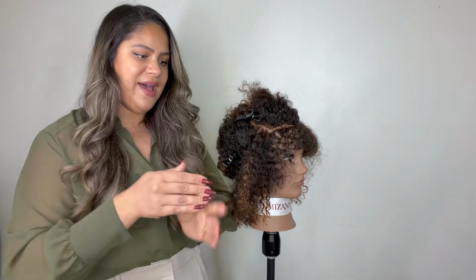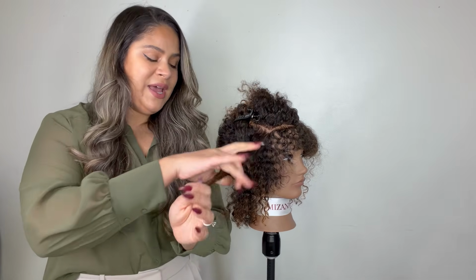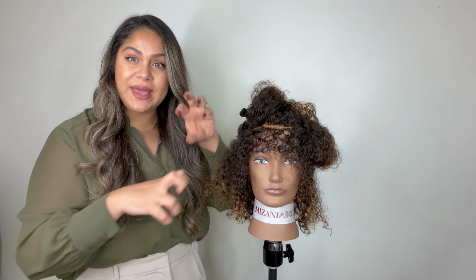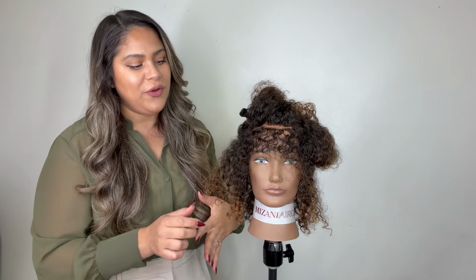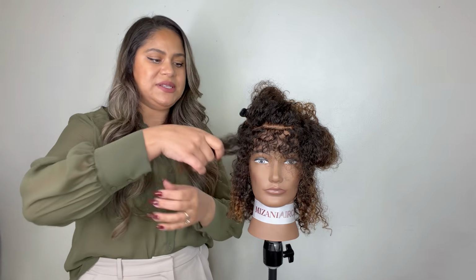So emulsify, prayer hands. Now the reason we do prayer hands is, again, we don't want to disrupt the texture too much. If we go through and we start raking it, that could disrupt the texture, and we took so much time to prep her beautiful hair, we want to make sure the texture stays intact.